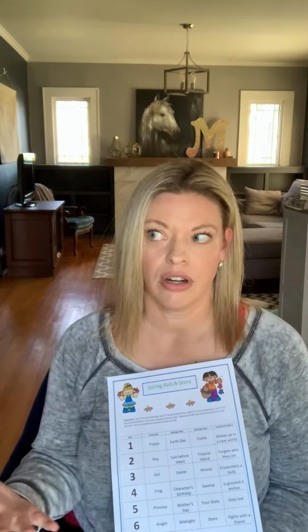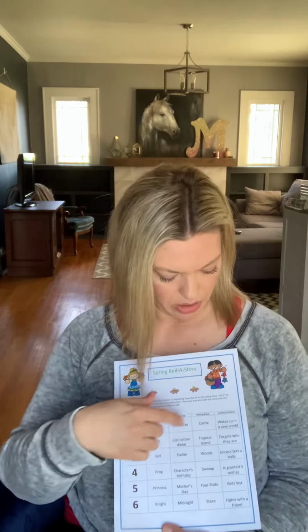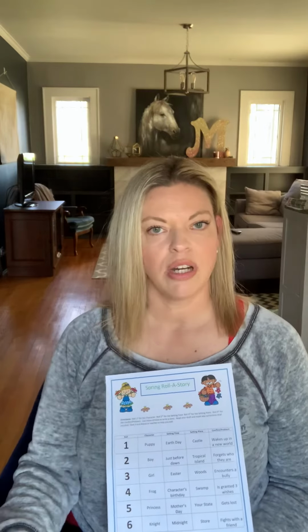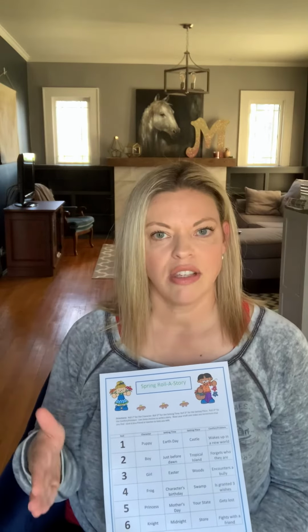These ones are kind of making sense, but it's really up to your child, what they roll and what they'll get. So then the last one is the conflict or the plot: gets lost. So it sounds like, oh, we're gonna have a frog who sometime around his birthday in the swamp gets lost. So I have these big components of the story that my child can use as a starting point.